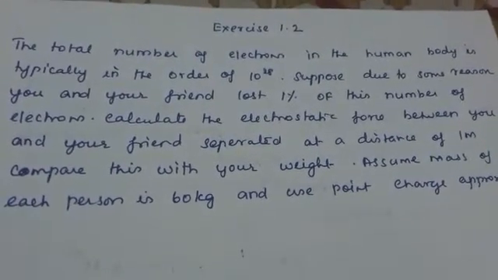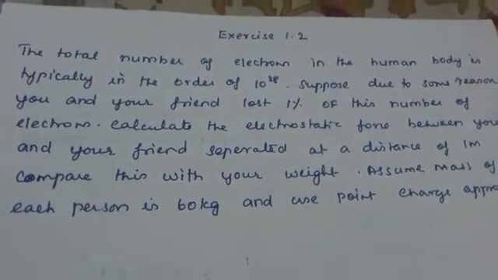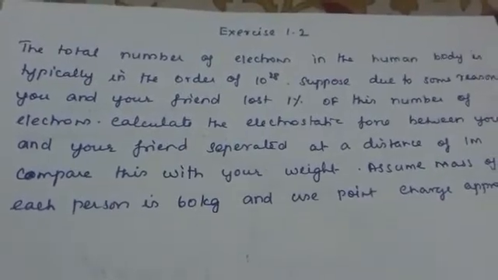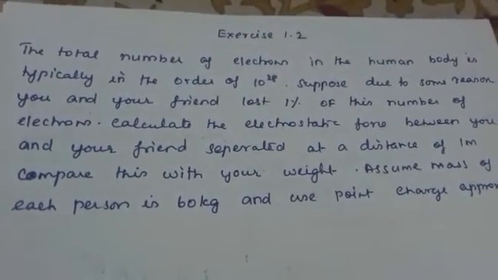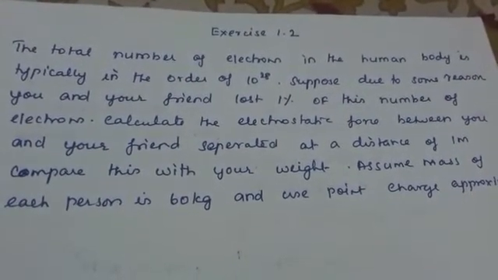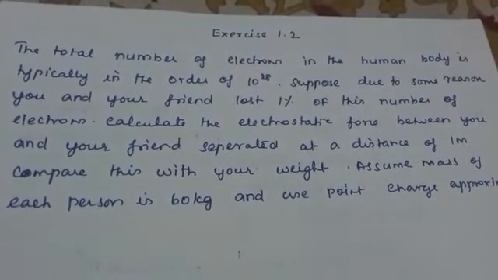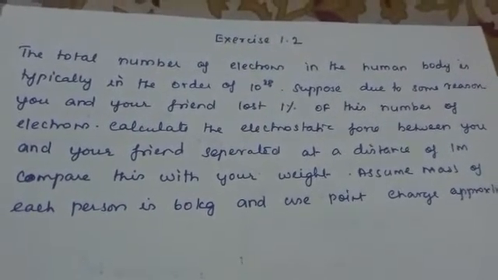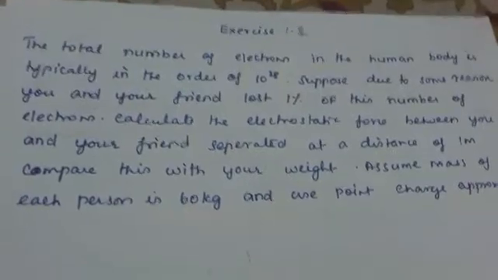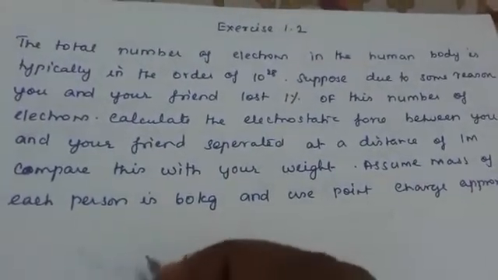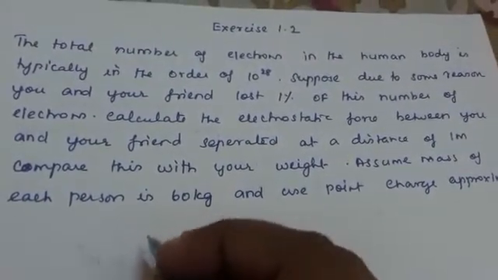The second part of the question is to compare this with your weight. That is, you have to compare the electrostatic force with your weight. The mass of each person is given, so first you have to find the weight, then compare it with the electrostatic force. Now first we can go for writing the data.